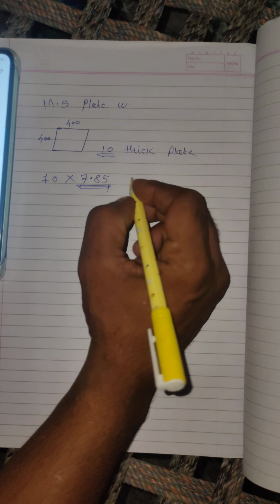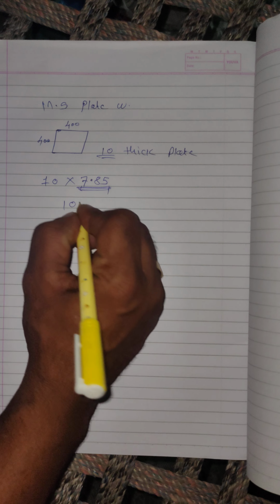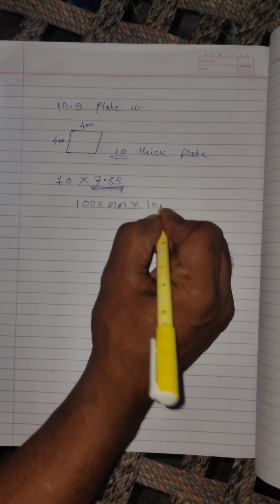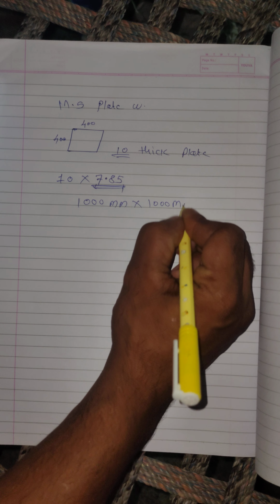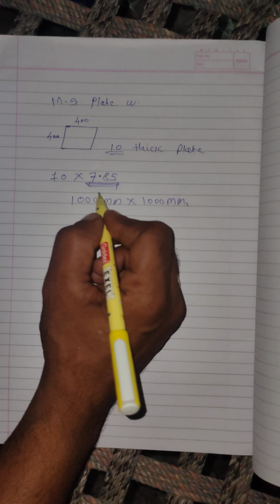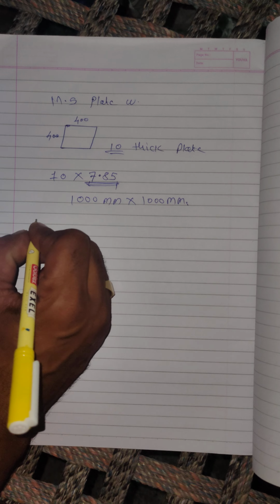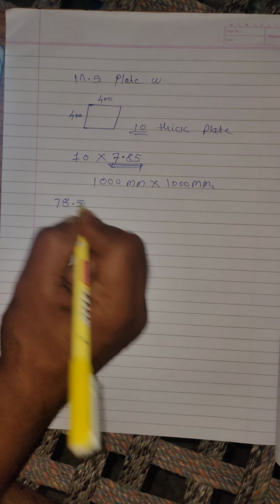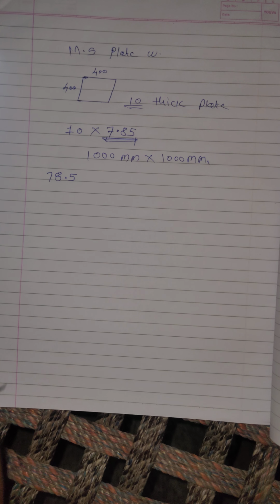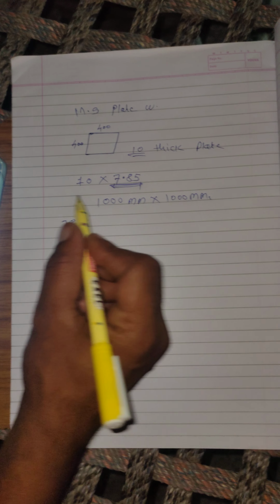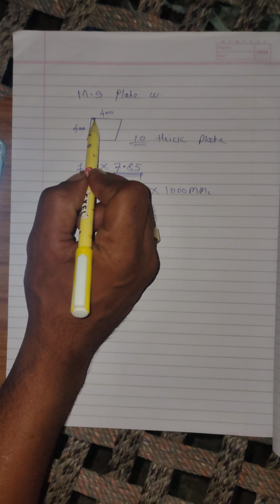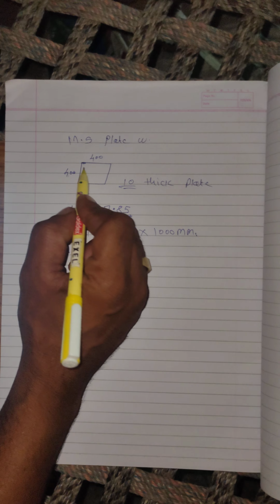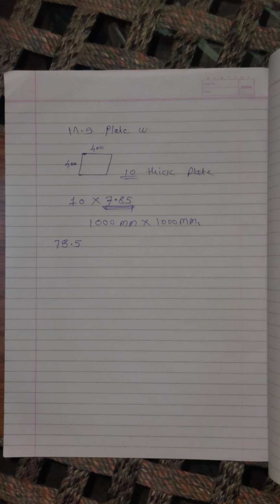This is the weight of a 1 meter by 1 meter plate. Now you get the 1 meter by 1 meter plate value: 78.5 kg. So friends, you have to find the 400 mm by 400 mm plate weight.